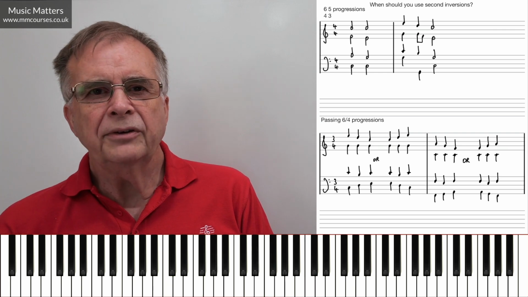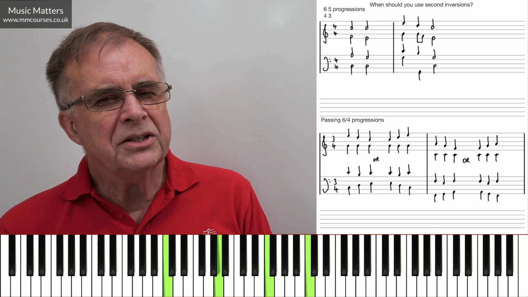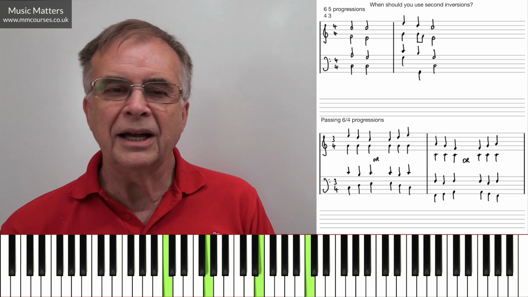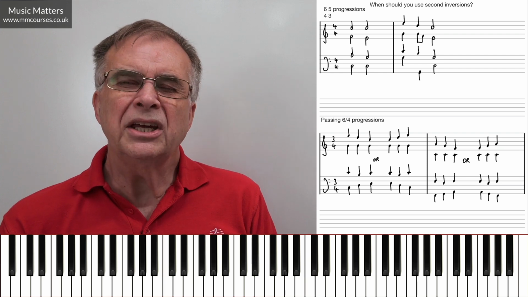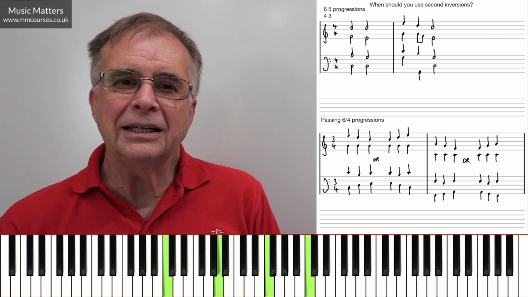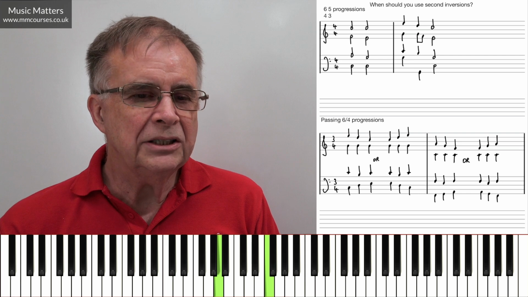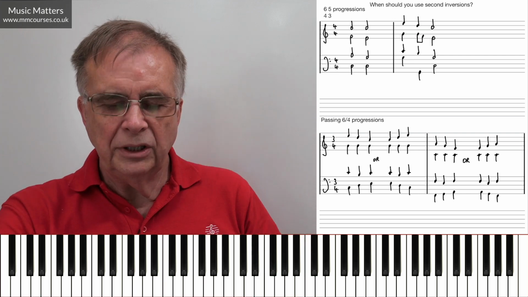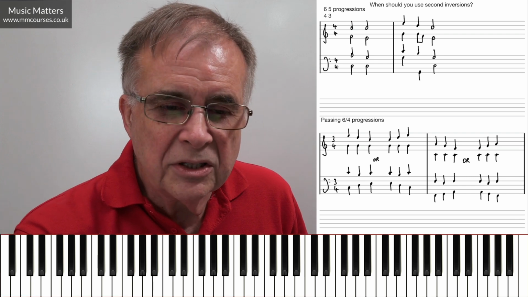So the first chord sounds fine, but when you hear the second chord, you think, yes, I've come home. Everything can relax now. So there's an instability about that that doesn't resolve until we hear this chord. And it's all about this 6/4 5/3 progression.